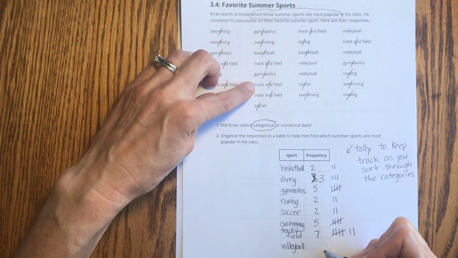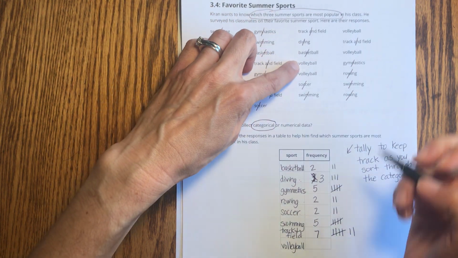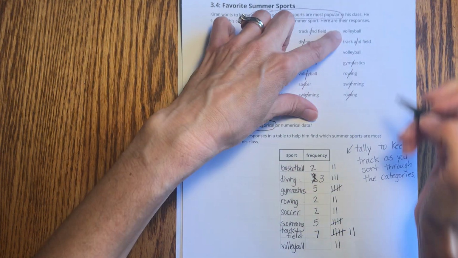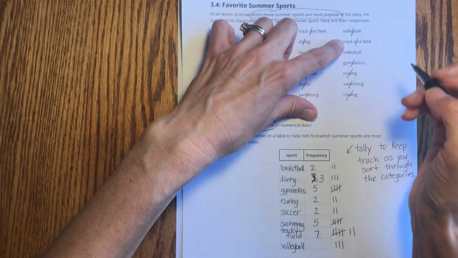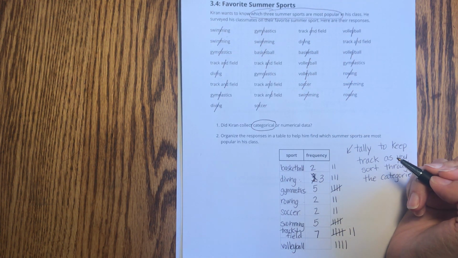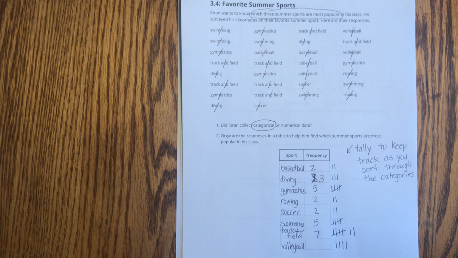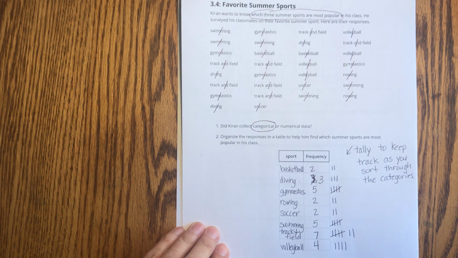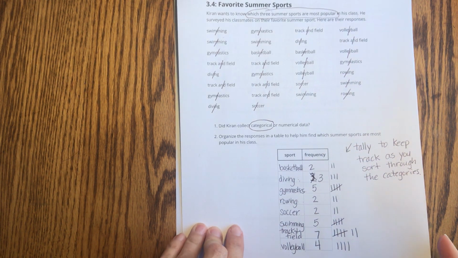Nothing here, nothing there. Oh, there's a volleyball. 2, 3, 4, and looks like that's it. Okay, so now I can put in for my volleyball that there is a frequency of 4. So 4 people said that was their top or favorite summer sport.